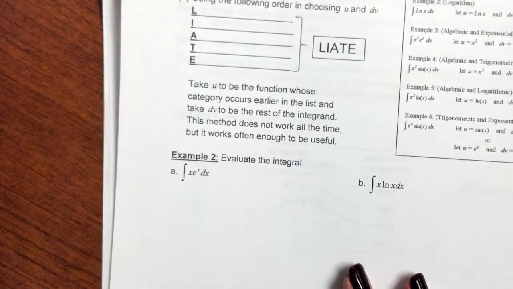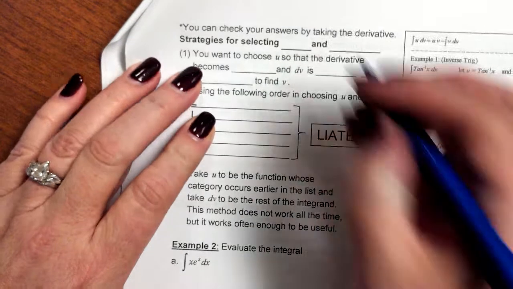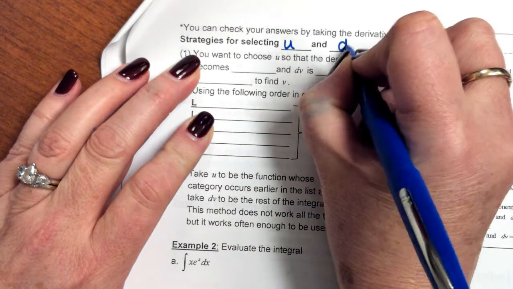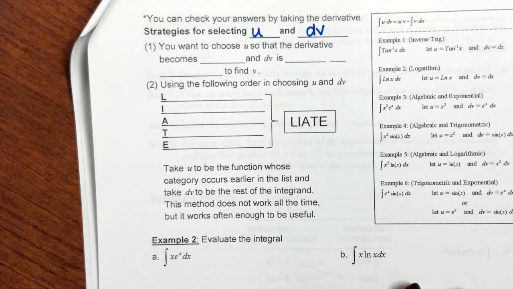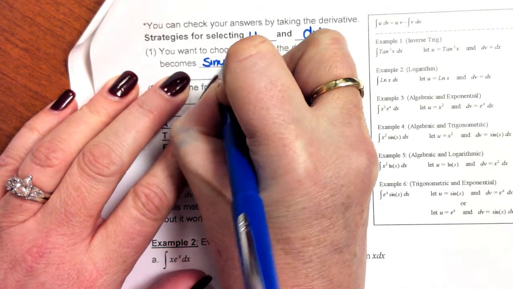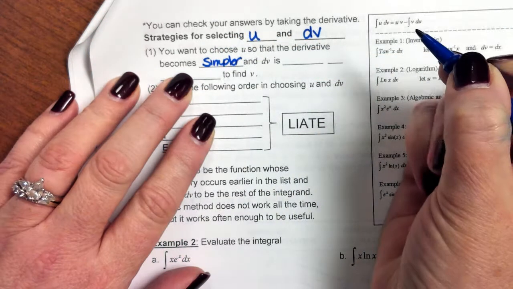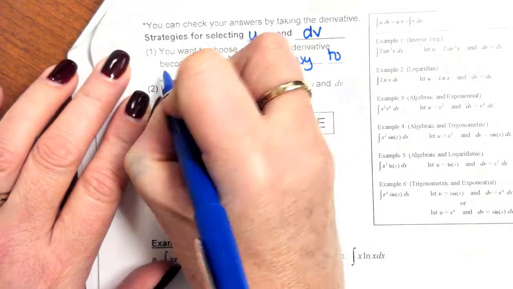So the trick is, like I said, the strategies for selecting u and dv, because that's what you have to be careful of when you're doing integration by parts. We want to choose u so that the derivative becomes simpler, and dv is easy to integrate to find v.